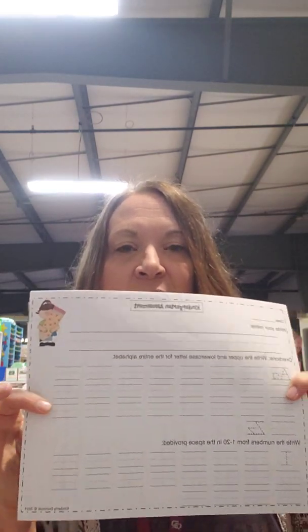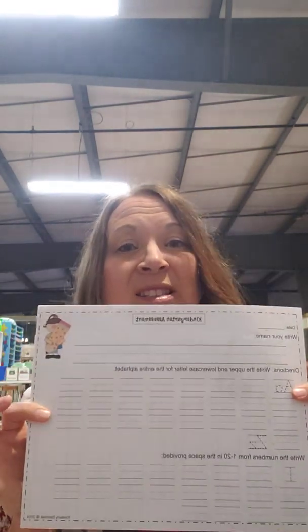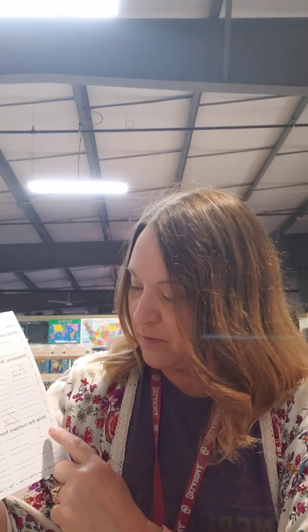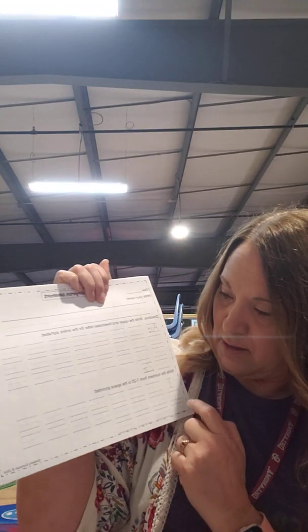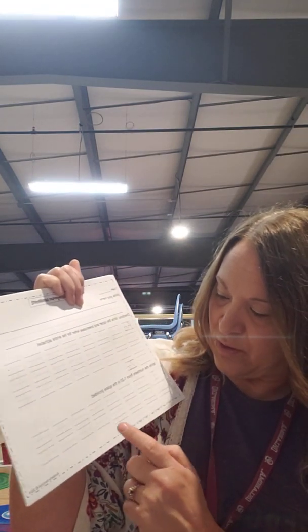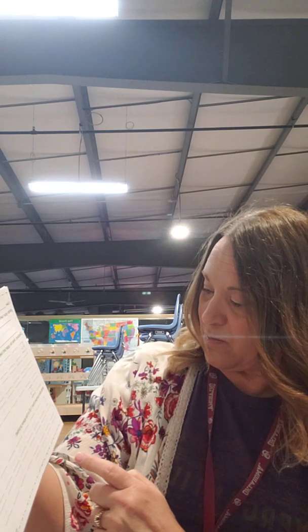for your morning writing, you're going to have a page, and this is an assessment, where you're going to write the uppercase and the lowercase letter for each one, A, B, C, D, and down the row. And remember, we go across, and then we go back to the beginning line and go across. And then you're also going to write your numbers, 1 to 20. So write your letters and your numbers.